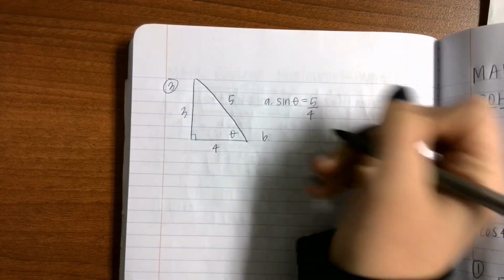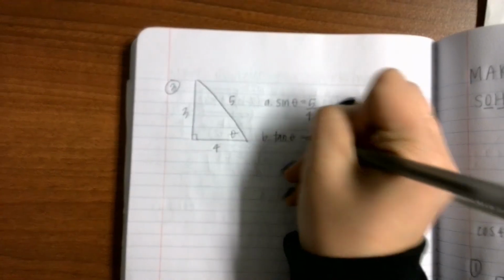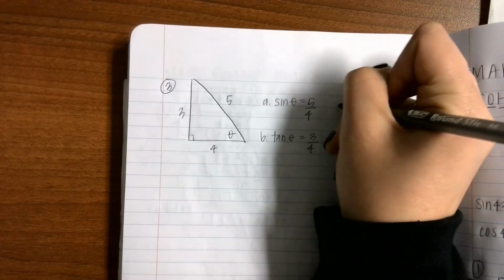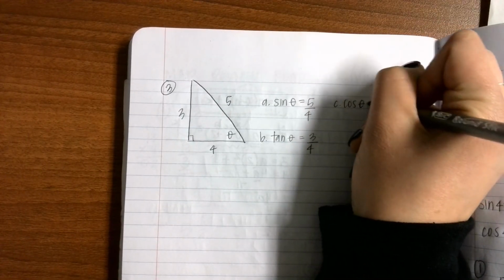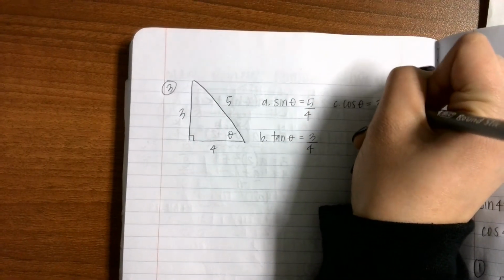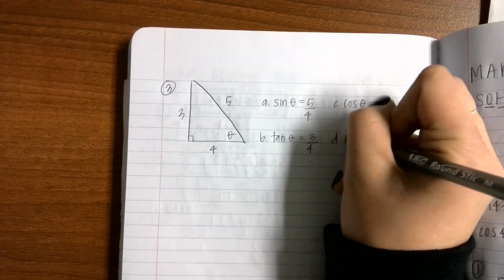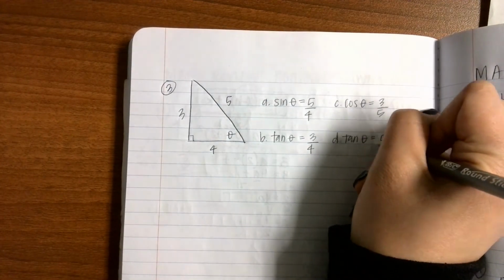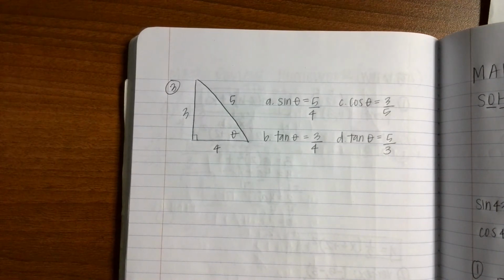Let's do tangent of theta equals 3 over 4. We'll do cosine of theta equals 3 over 5. And we'll do another tangent. Tangent of theta equals 5 over 3. And it said which one was correct.